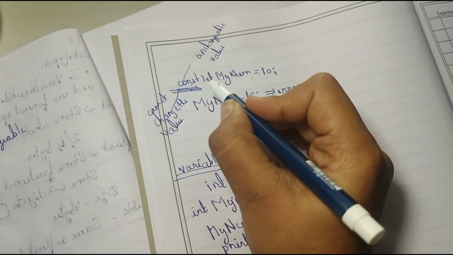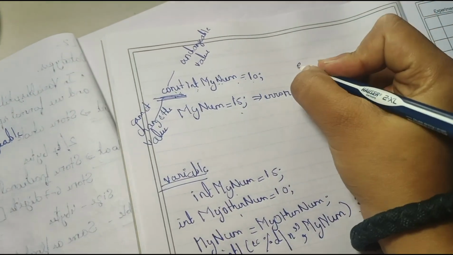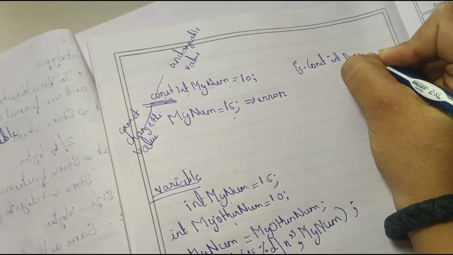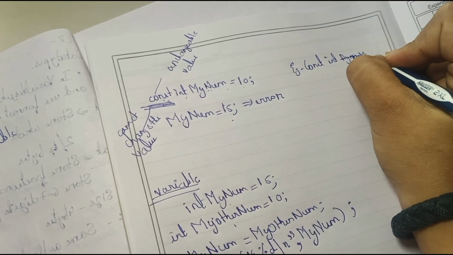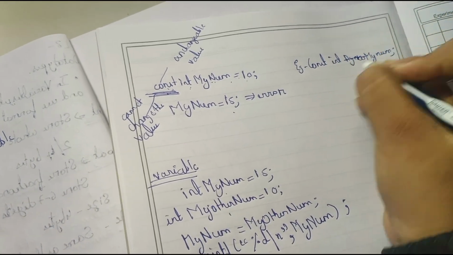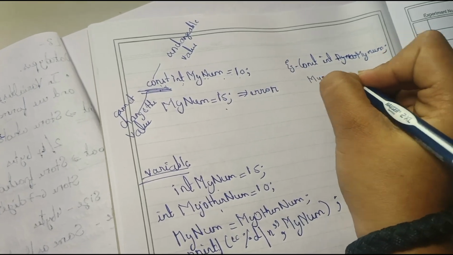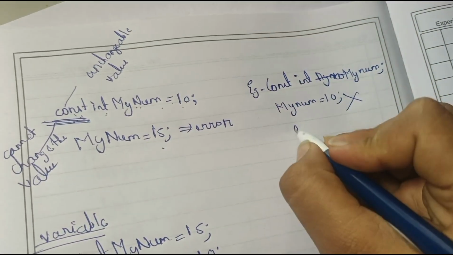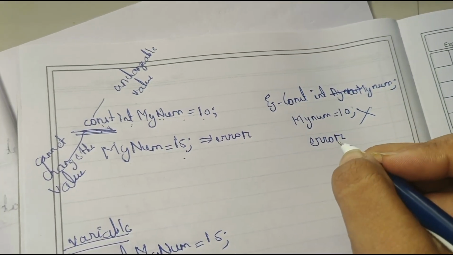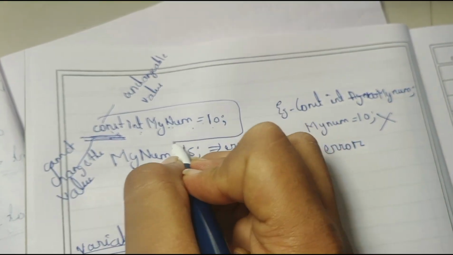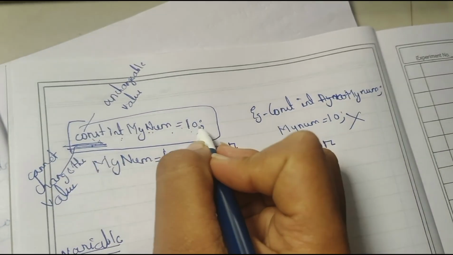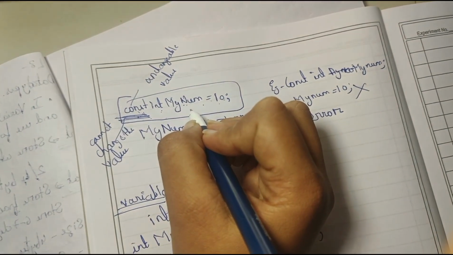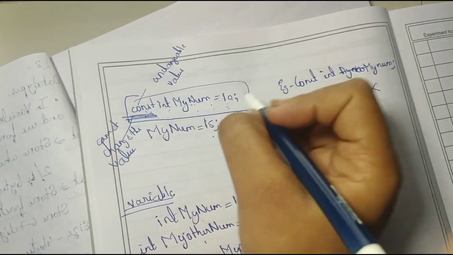If you declare constant int my number, and then in another line my number is equal to 10, then it gives the error message. But this format is correct, declaring in the same line and assigning the value to a variable, that is constant int my number is equal to 10. This is the correct form.